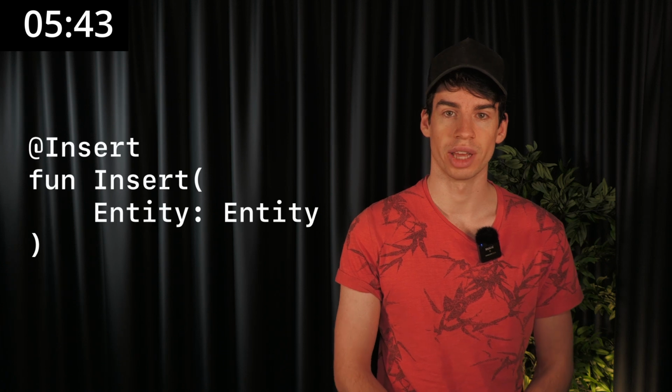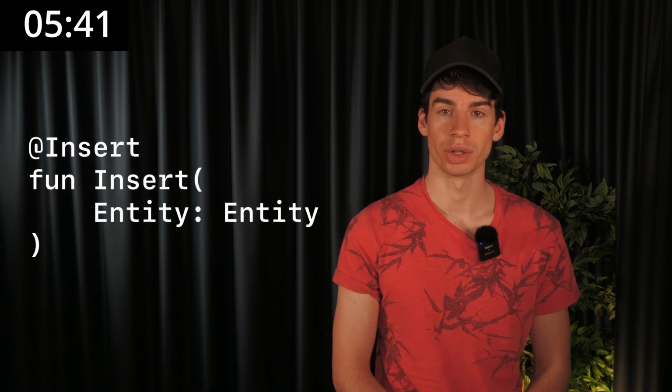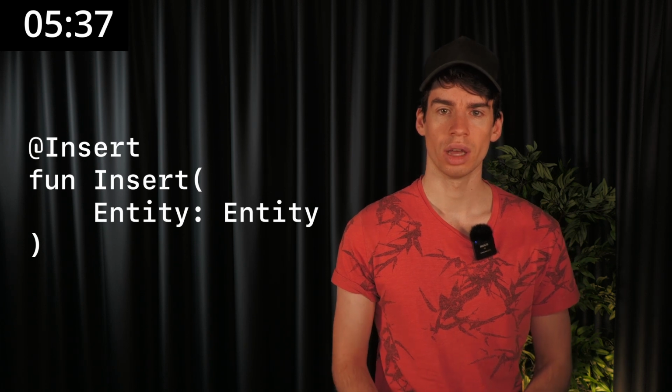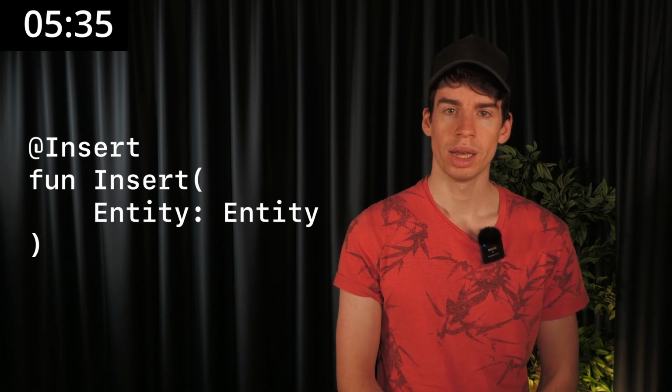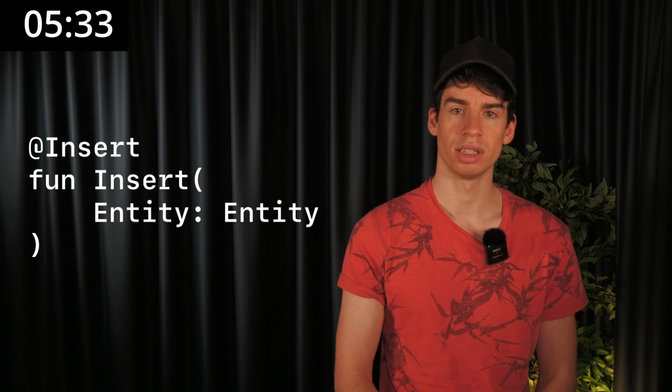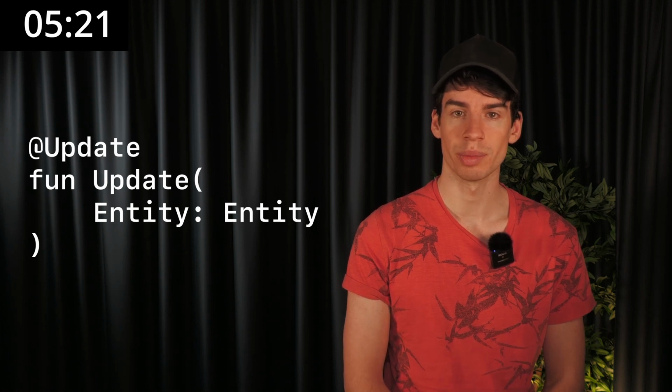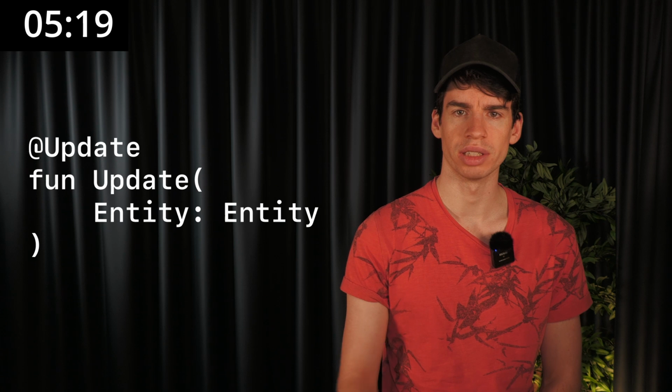The first annotation we can use is the @insert annotation, and then we can define our function beneath. We can use this annotation for inserting a new row into our table, and we do this by passing an entity to the function. The second annotation we can use is the @update annotation. When we pass an entity to a function that has been annotated with @update, it checks if this entity exists in the table, and when it does, it updates the values according to the new entity that we've passed.